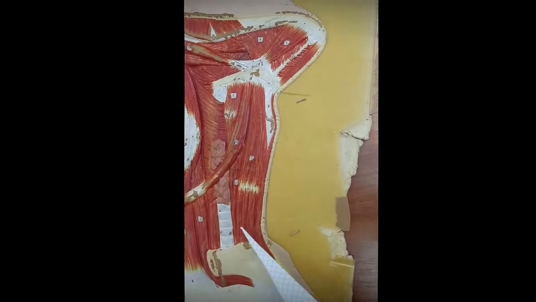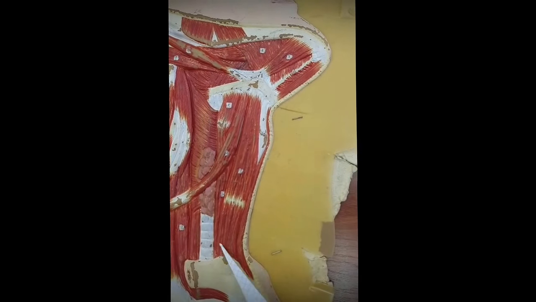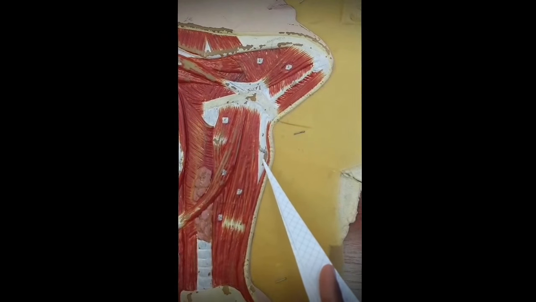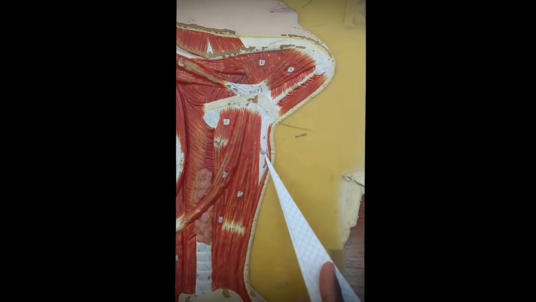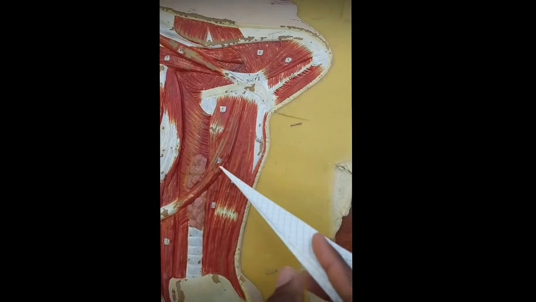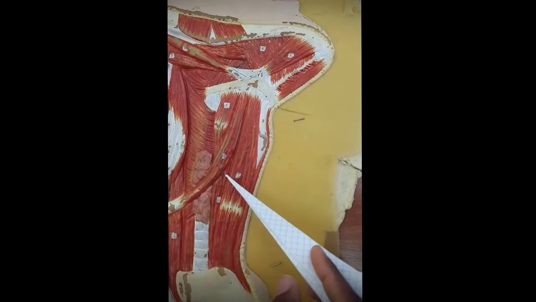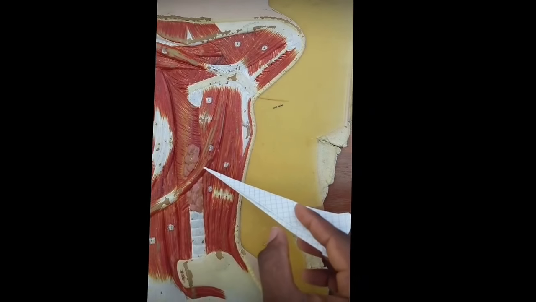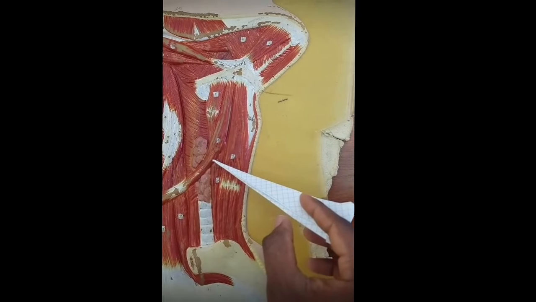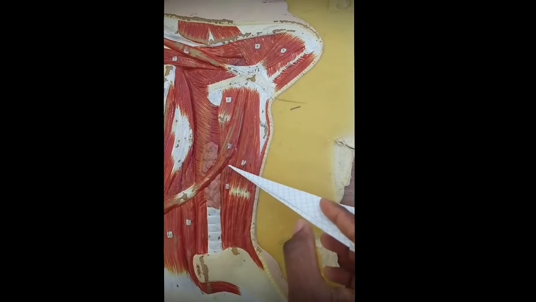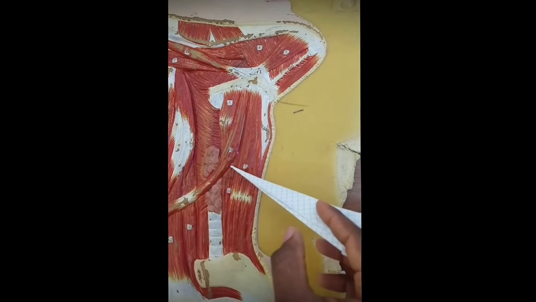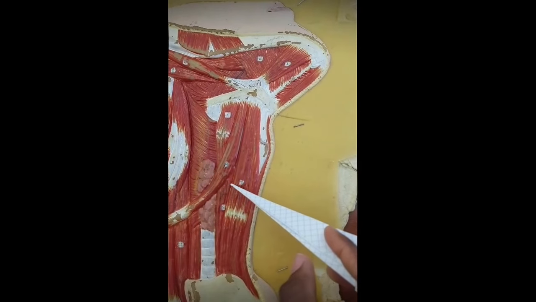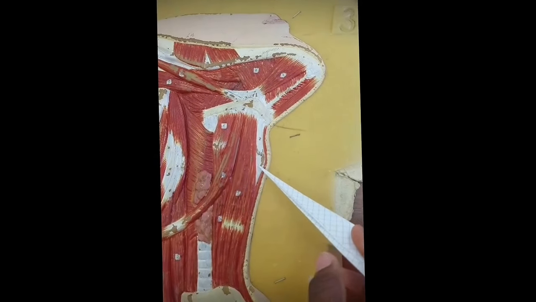We now have the musculus Sternothyroid. This is the thyroid cartilage. So, as the name implies, Sternothyroid. So easy. Origin is the sternum. Insertion is the thyroid cartilage. This muscle helps to depress the thyroid cartilage. So in general, it depresses the larynx, it depresses the cartilage.